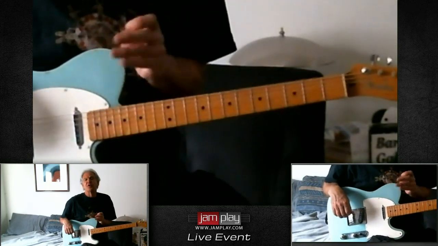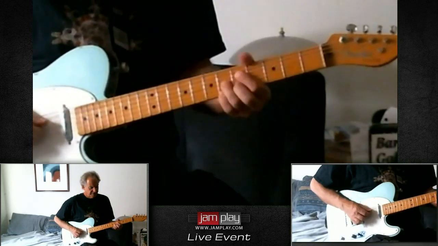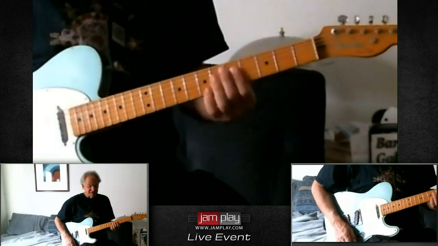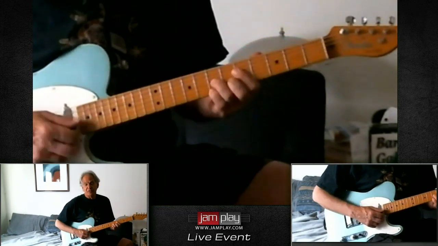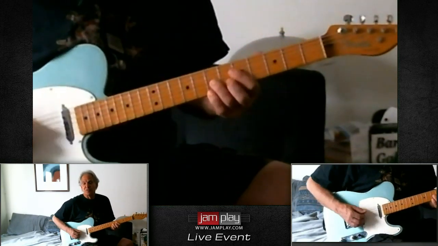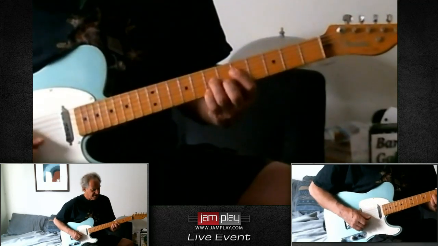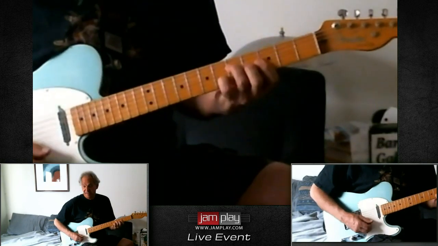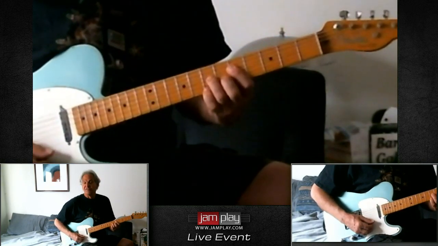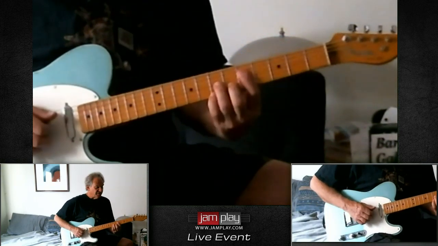Now, I said I'm going to show you a little chord melody thing. Check this out. Here's another voicing we're going to learn right now for a dominant 7th chord. This is another 4 string dominant 7th chord, just like that.